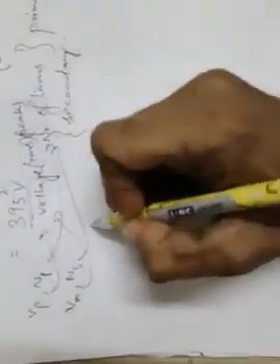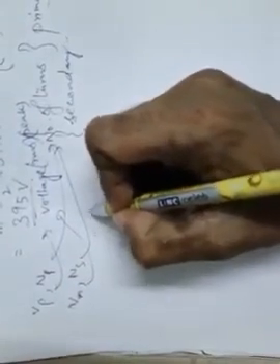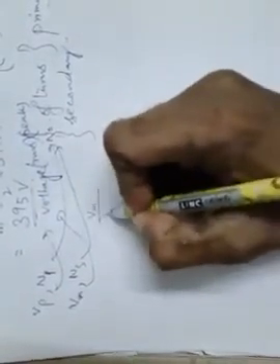So we may write with these values Vm by Vp is equal to Ns by Np.